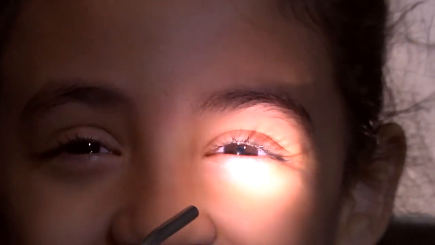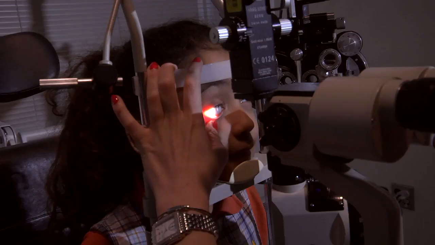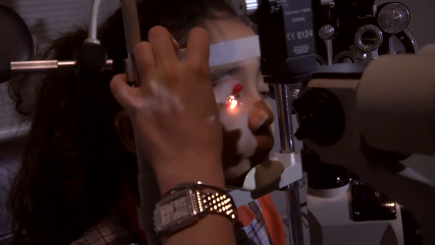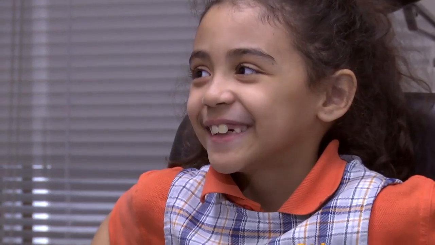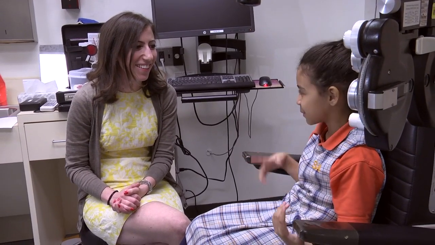It's very important that a child gets a comprehensive eye exam, including the dilating drops. Children don't often tell us what they might be noticing or not noticing in regards to their vision. Having a complete eye exam can give us these answers.